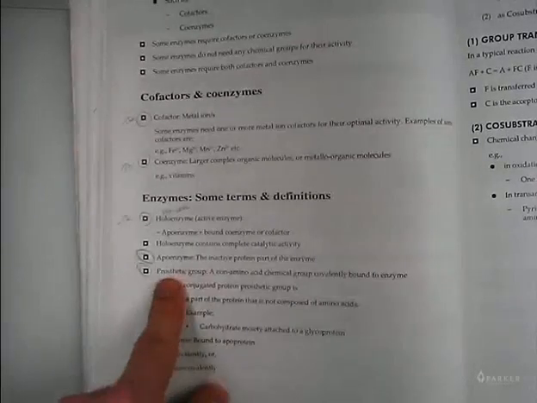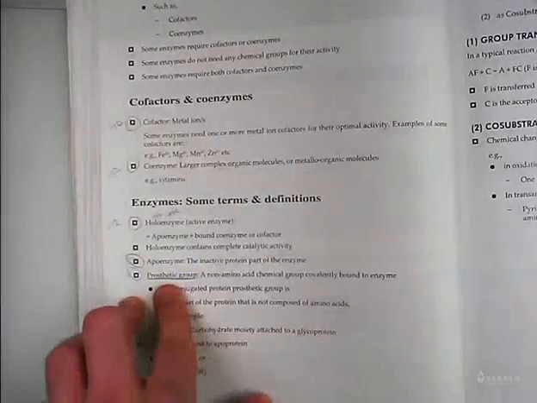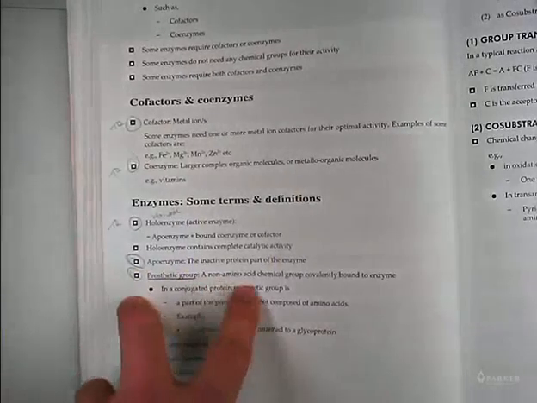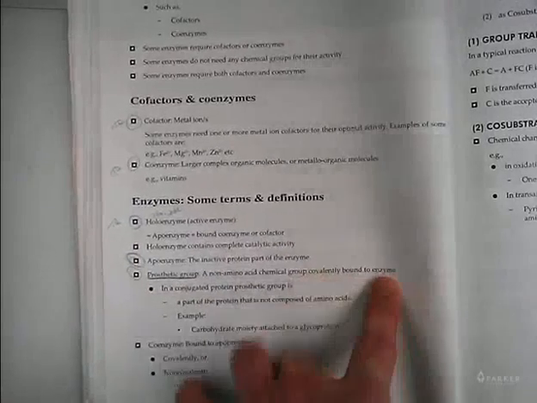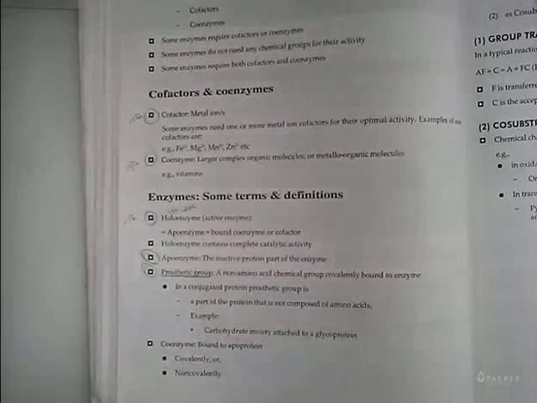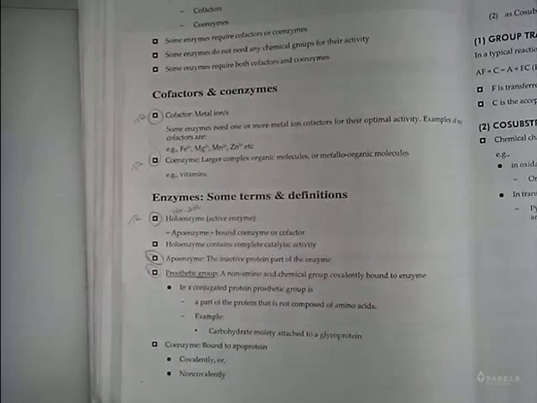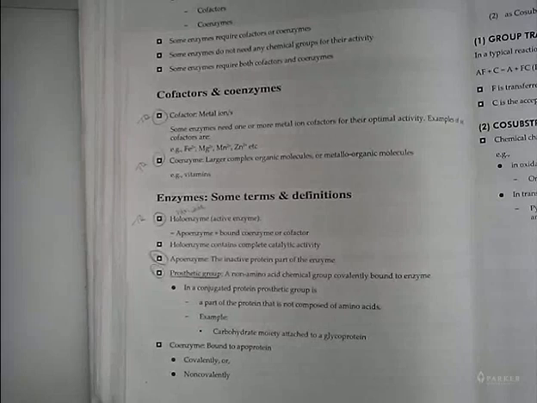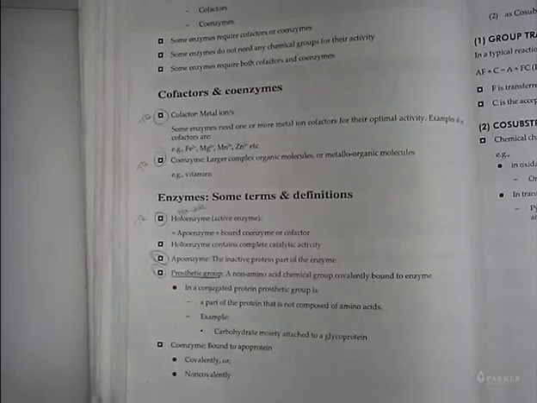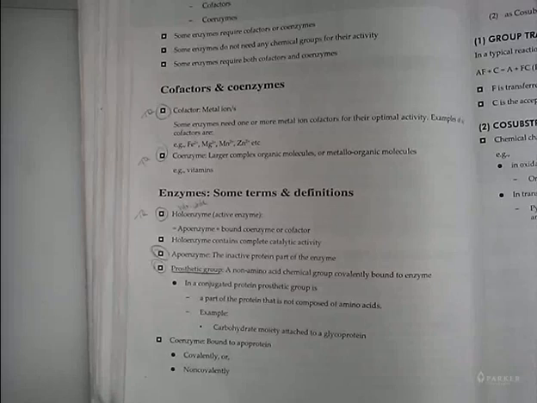A prosthetic group, this also trips people up a little bit. It's pretty much just anything that's not an amino acid that's covalently bound to an enzyme. So that can be a carbohydrate, that can be a fat, whatever. It's just anything that is not an amino acid that is covalently bound to an enzyme. Right? So for people who have prostheses, they have the prosthetic part of their leg.